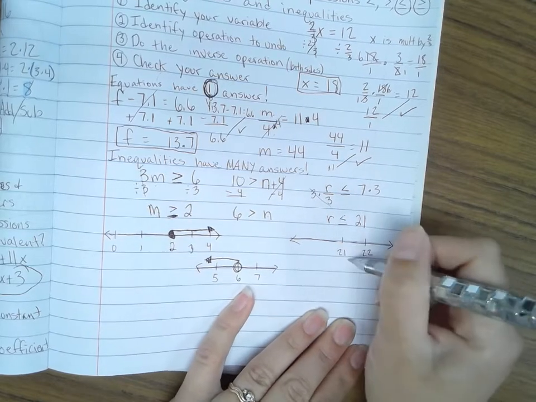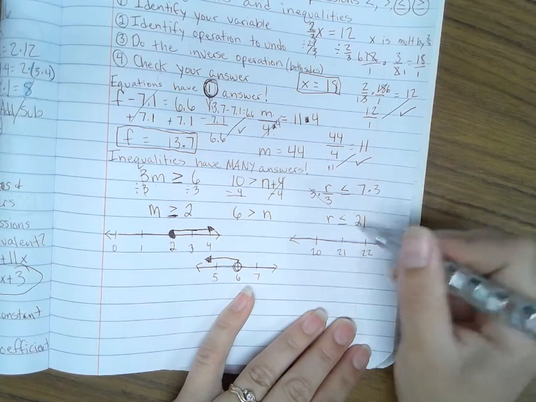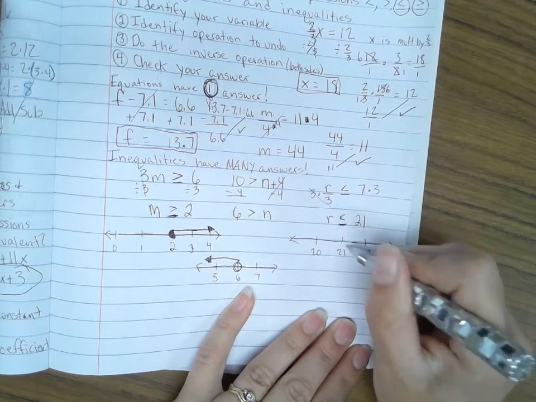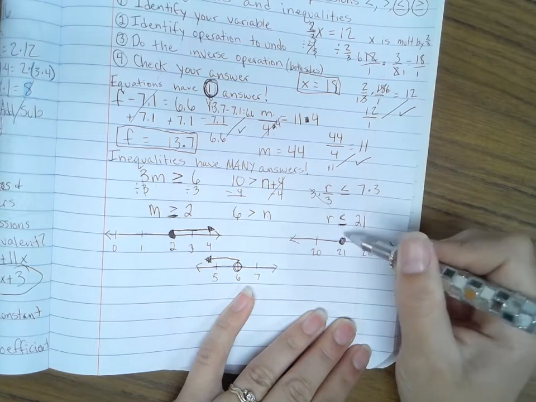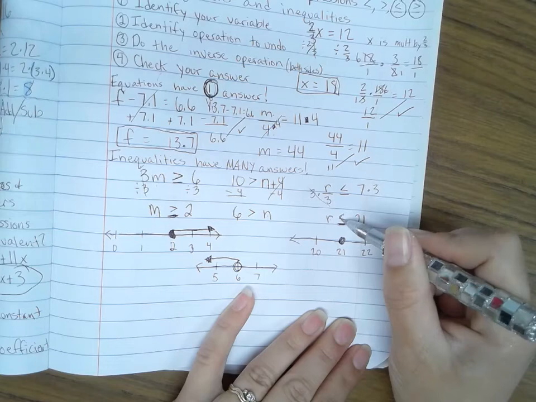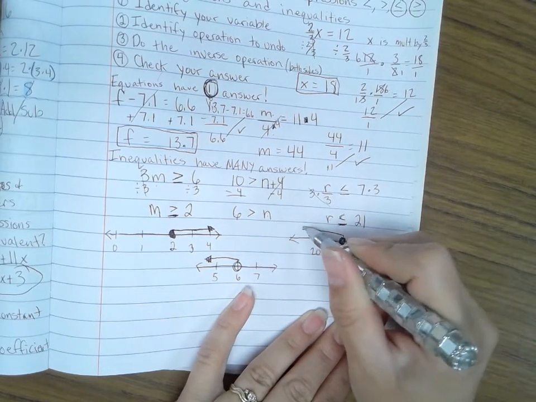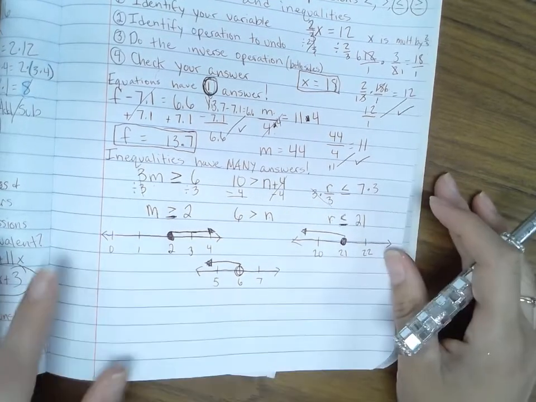And this could be the same with fractions or decimals. These just happen to all be whole numbers. 20. So closed dot because it can be equal. So I'm going to put a filled in dot or closed dot on 21. And then r has to be smaller than 21. So I'm going to go in the direction that is smaller than 21. Alright.